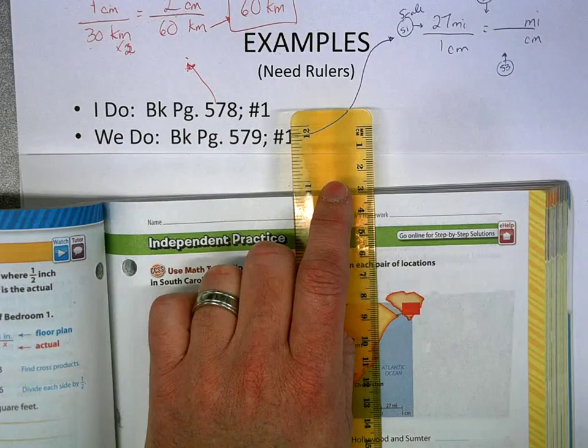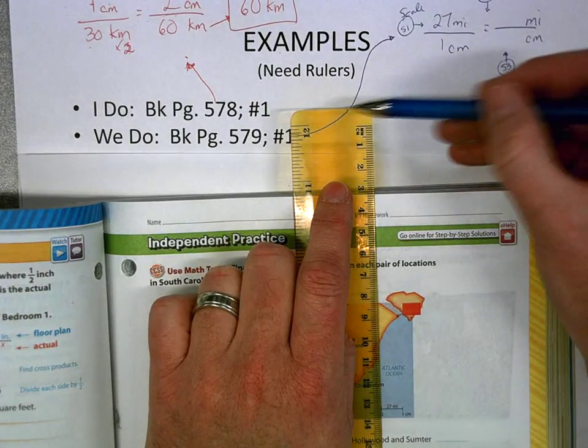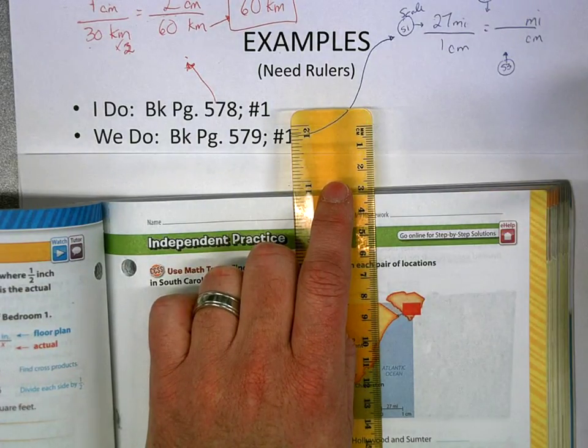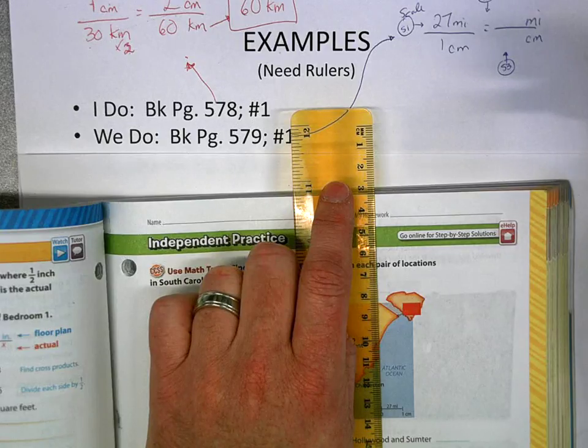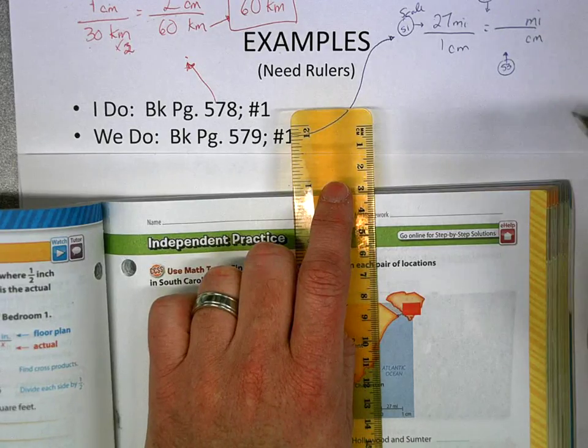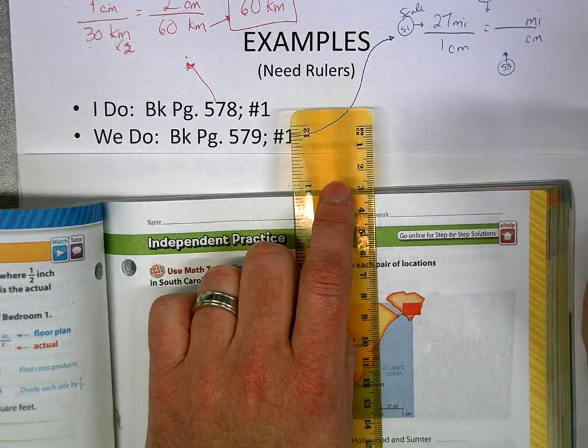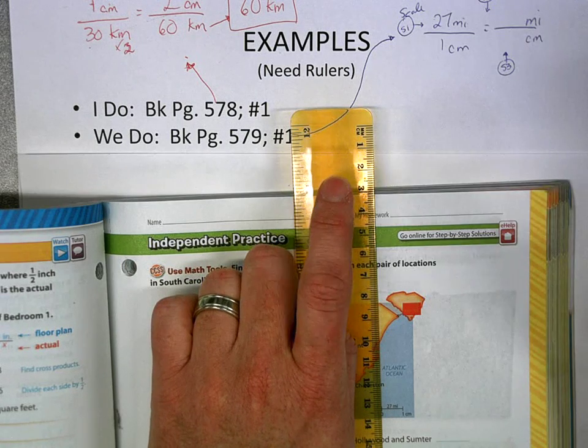Other rulers, 0 is the very edge of the ruler. So you need to identify, of course, be careful, know which one yours is. 0 is very important because that's the starting point when you measure. You need to put 0, or the line that represents 0, right where you need it.